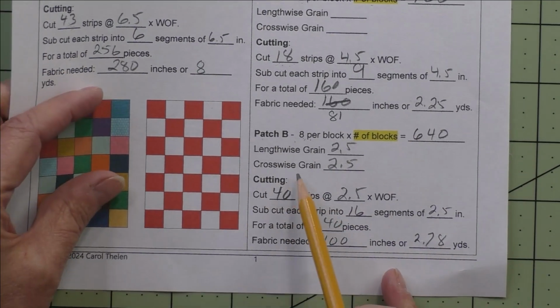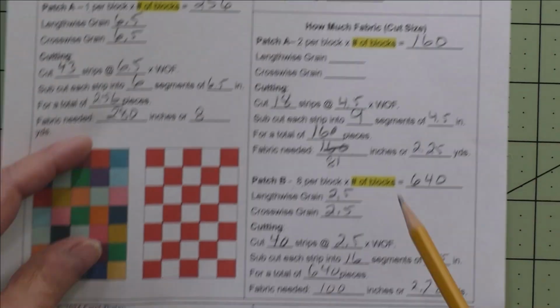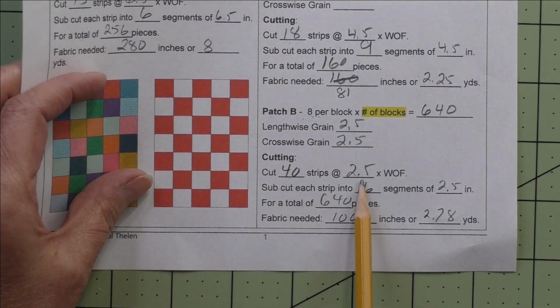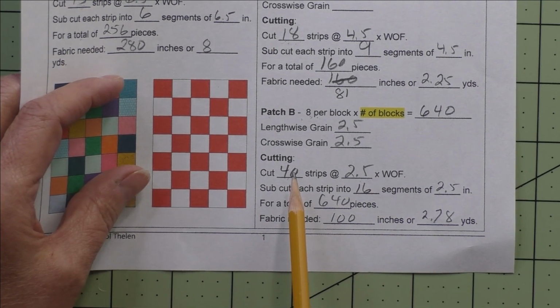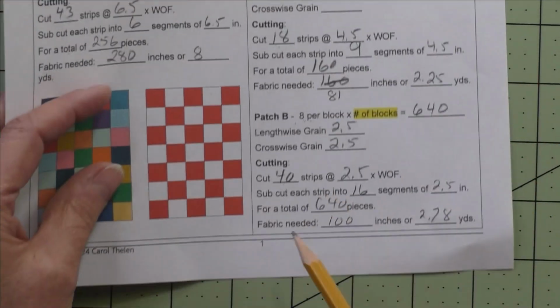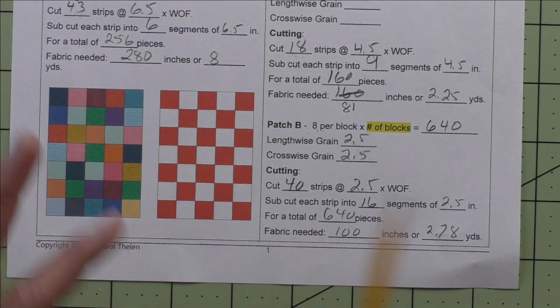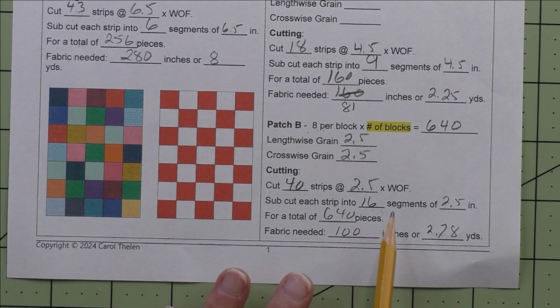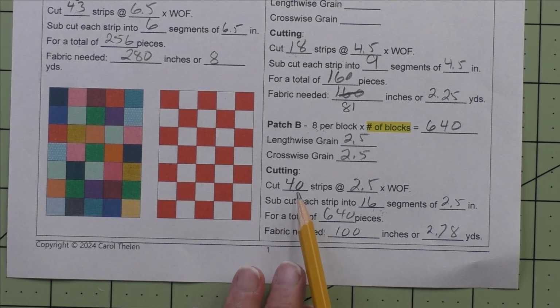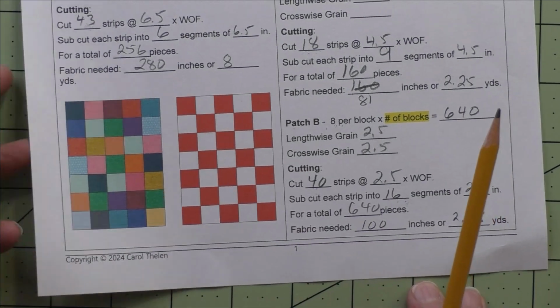Now patch B, this gives you something interesting because we have a 4 patch. Patch B makes a 4 patch. If you need 40 strips at 2.5 inches, that's like a jelly roll. But if you want to do your lights and your darks, like in this picture, you could simply take 20 light strips and 20 dark strips, and you can sew those together and do strip piecing. You don't even have to subcut these into segments if you didn't want to. You could just make 20 strip sets, light and dark each, and subcut those into 2.5 inch segments and sew those together, and you have your 4 patch units.